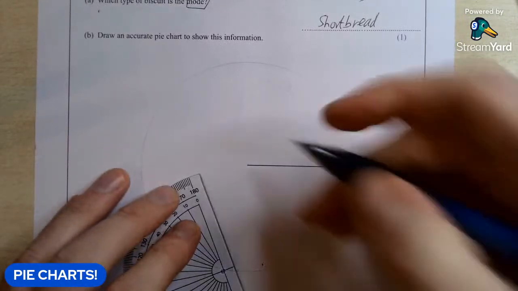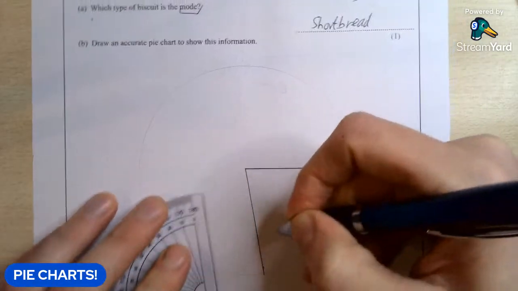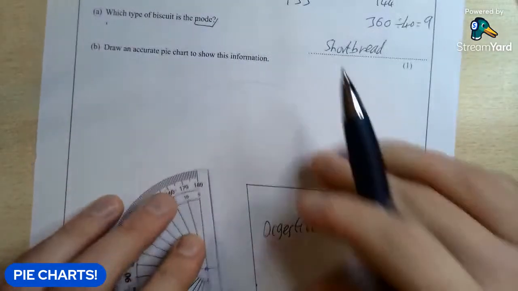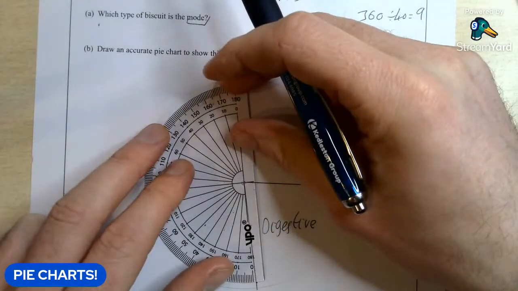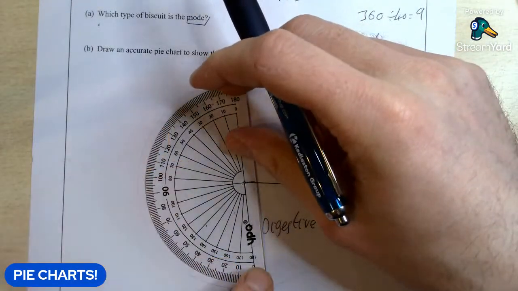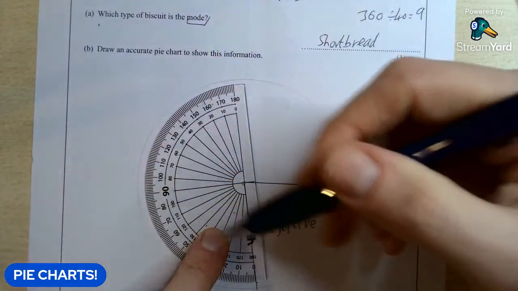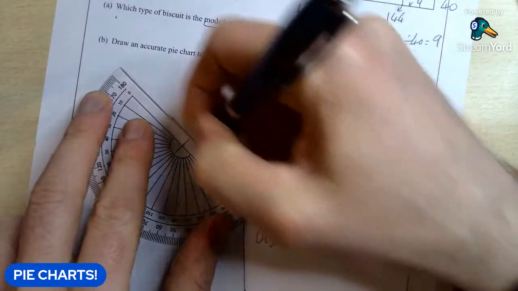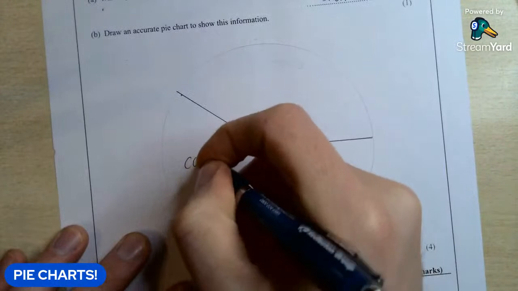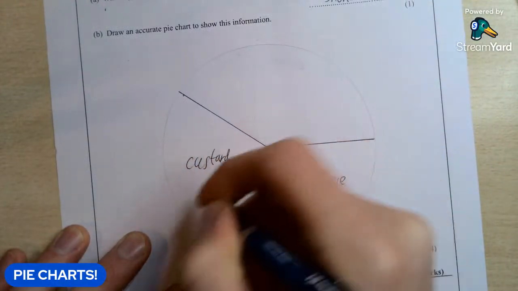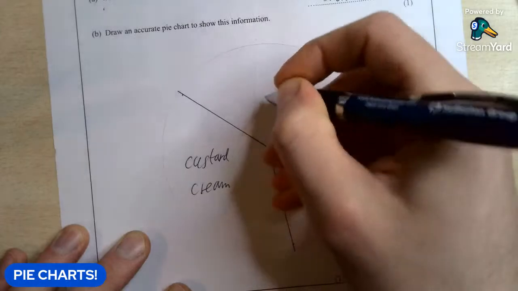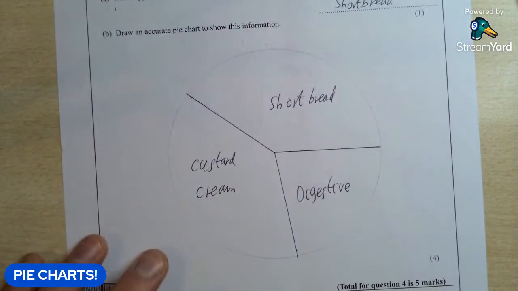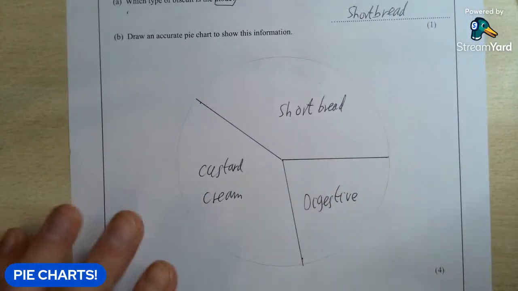So you can't see the angles at the top, but I can tell you what they are. So 81, that there, and that is digestive. 135. Remember, we start at the radius. We don't start from where we just were there. Where we're the first time, 135, all the way around. Is there. You know what that is. Custard cream, and then that one is shortbread. Nice and easy. Yeah, I've not wrote the angles on this one just to save time.